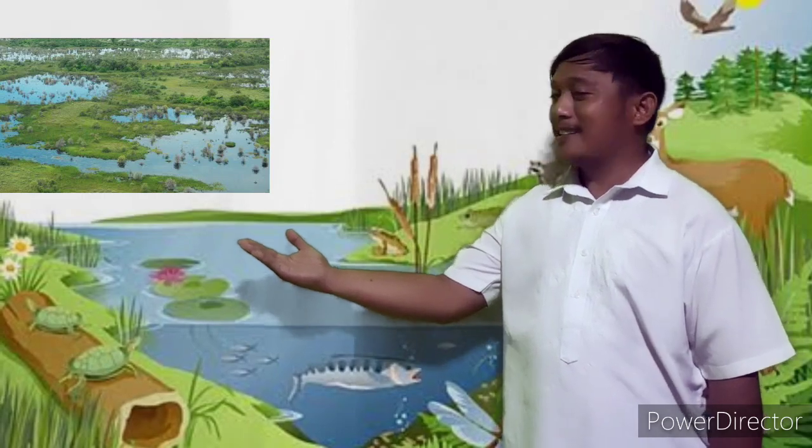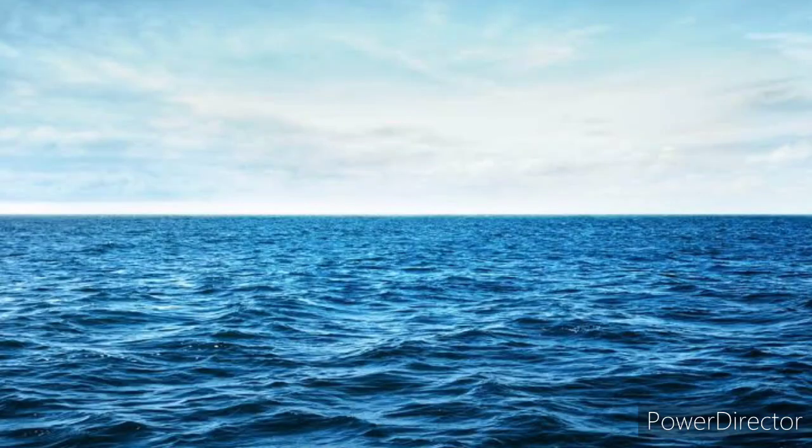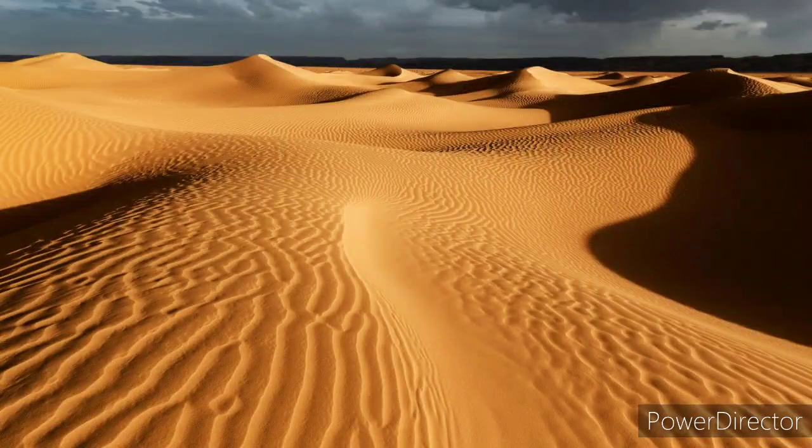A habitat is a place where an organism makes its home. Some examples of habitats are the forest, farm, wetlands, oceans, freshwater, and desert.